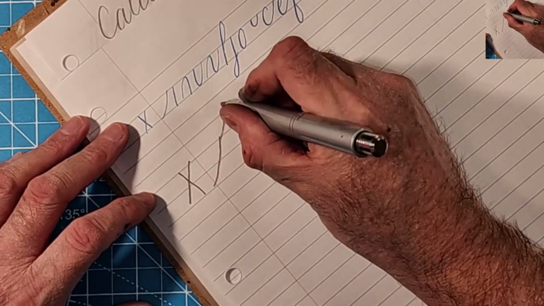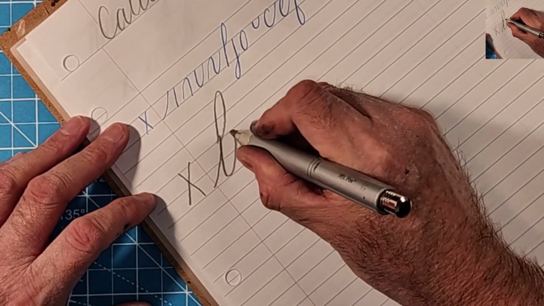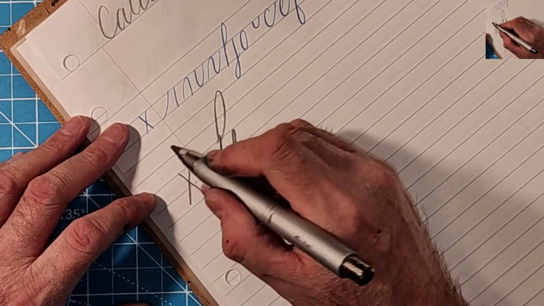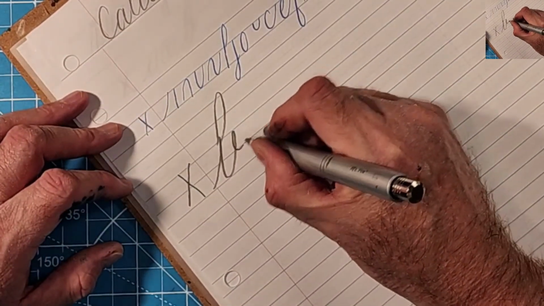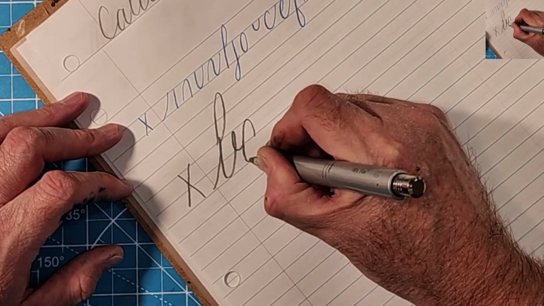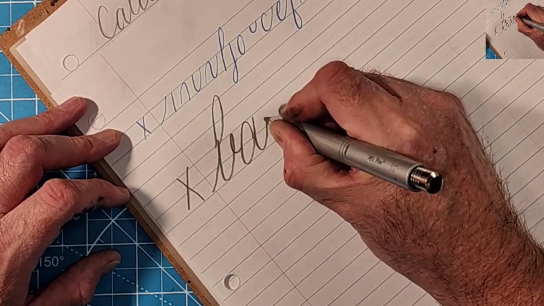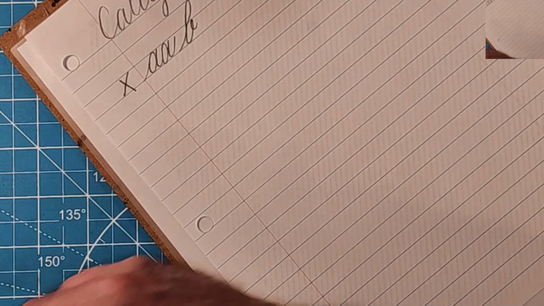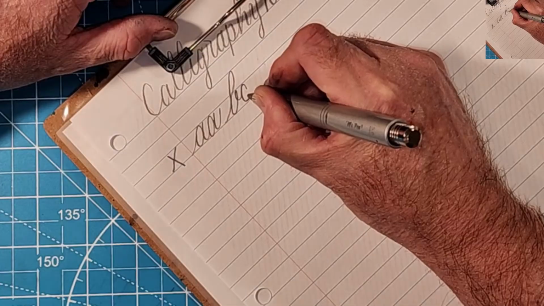Upstroke, ascending stem loop, underturn, and then we're going to cut it off right about there, right in the middle of that X height. Then we're going to jump over one parallelogram, up, over, around, down, and up, and then hide that join in that underturn. Up, over, around, down, and out.